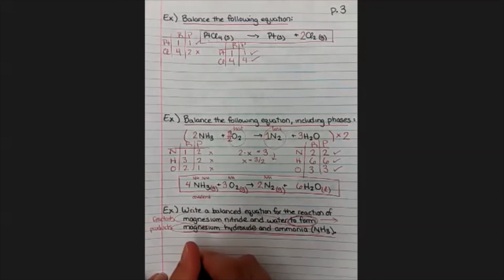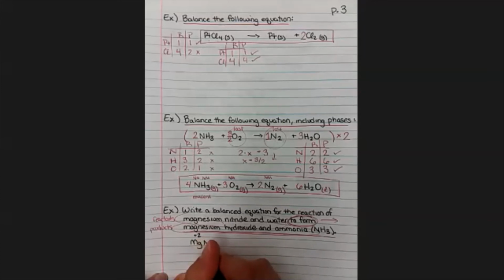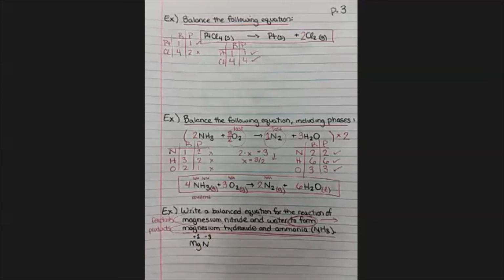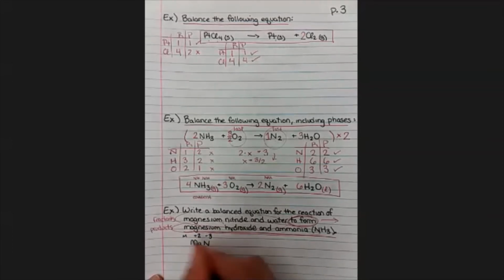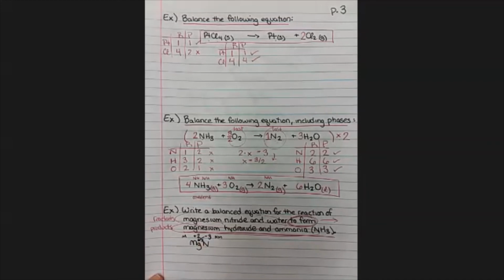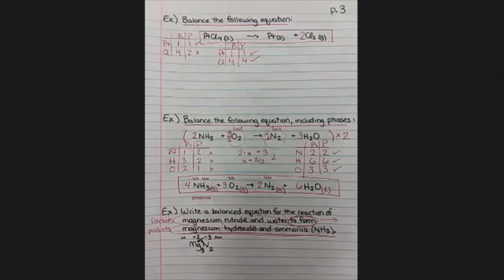So magnesium nitride is going to be magnesium, which usually takes a charge of +2 because it's an alkaline earth metal, and nitride is for nitrogen. Nitrogen usually takes a charge of -3 from the nitrogen group, and that means this is going to be an ionic compound because we have a metal and a non-metal. So we can just swap the charges to become the subscripts of the other element, which gives us Mg3N2 as our formula for magnesium nitride.